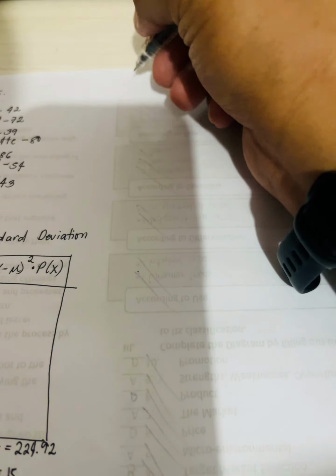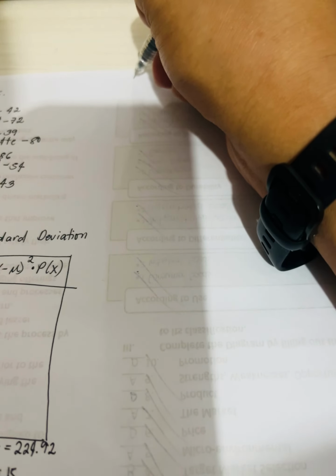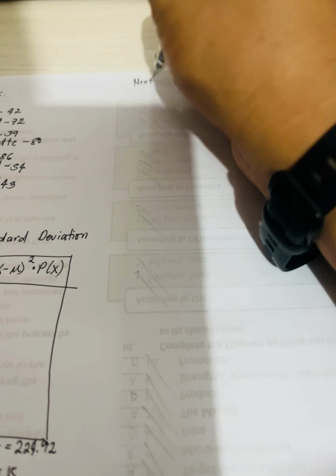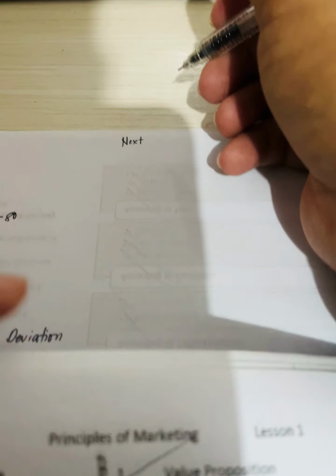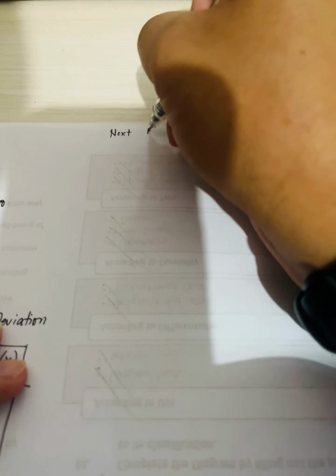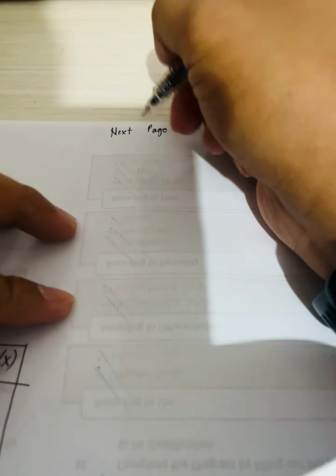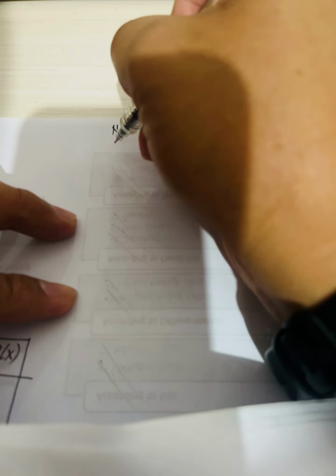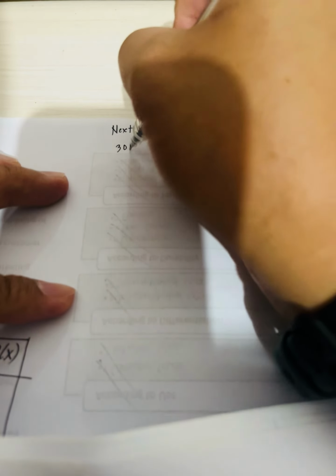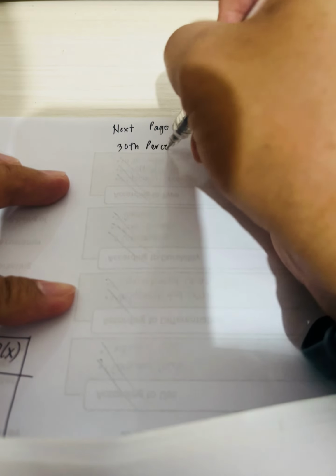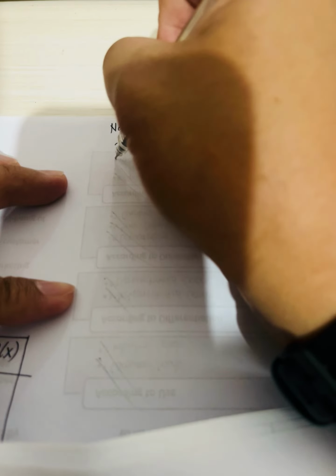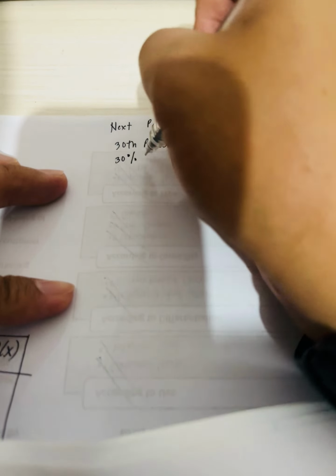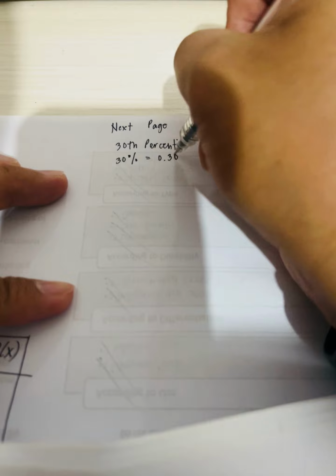In order for us to get the 30th percentile, of course, you will be writing the solution on the next page, on the next sheet. So, 30th percentile. 30% is equivalent to 0.30.